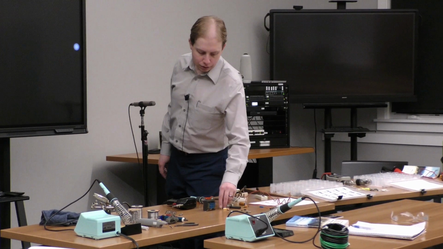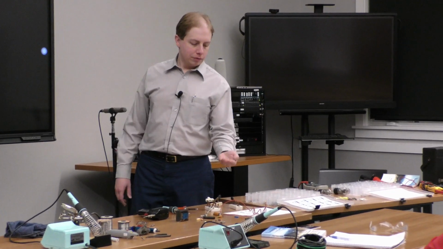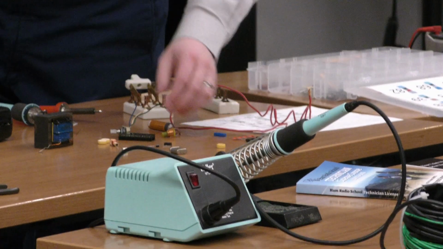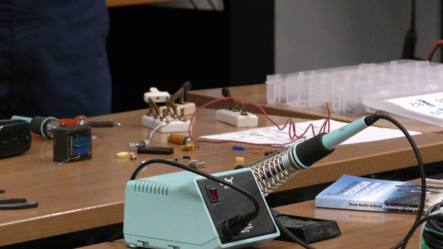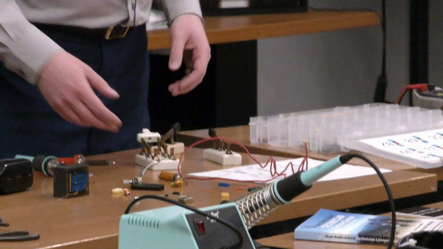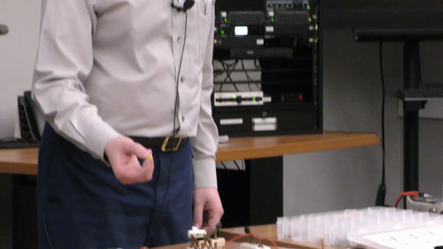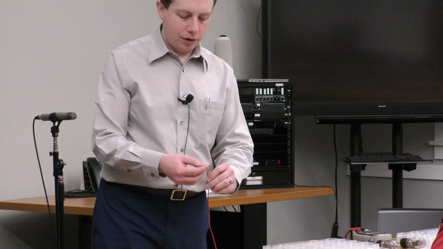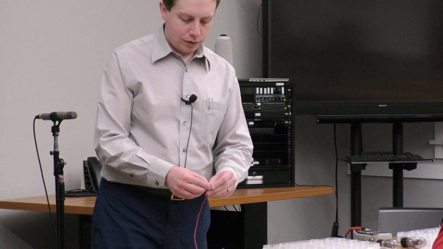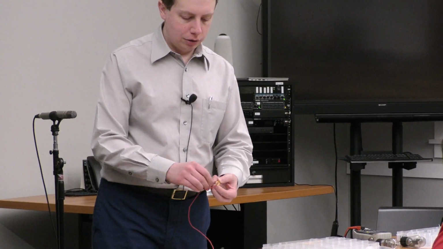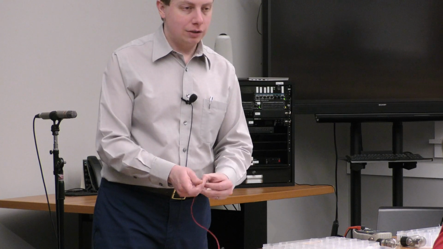I forgot to show these too. These are little ferrite cores. Ferrite's just a type of powdered iron that's formed together. These by themselves aren't very useful, but if you take small magnet wire and wrap it through these a number of times, you can build a component with the inductance that you need.